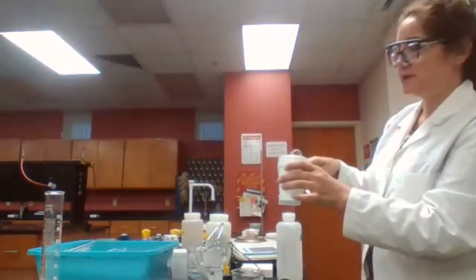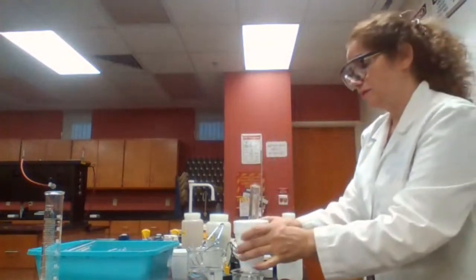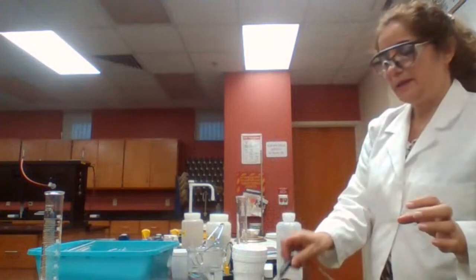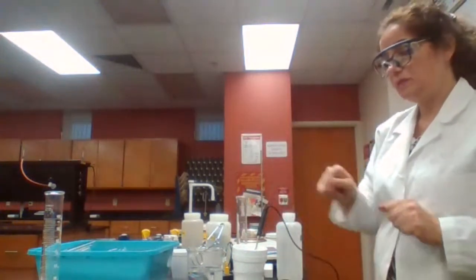Transfer 100 milliliters of the water into a styrofoam cup and place the thermometer into the water.